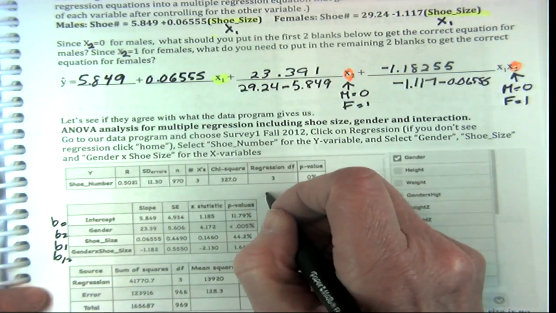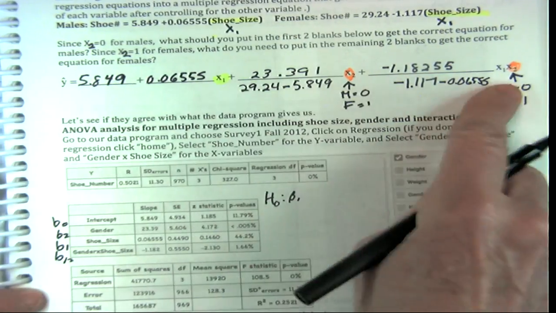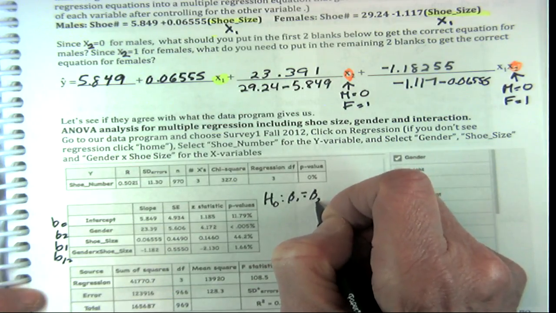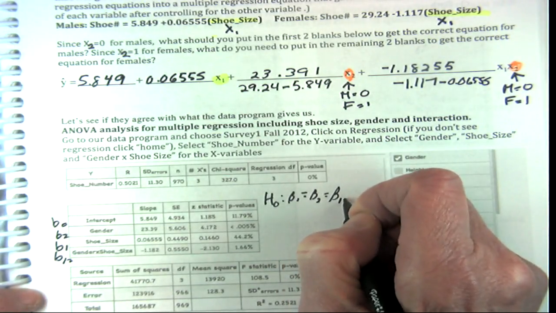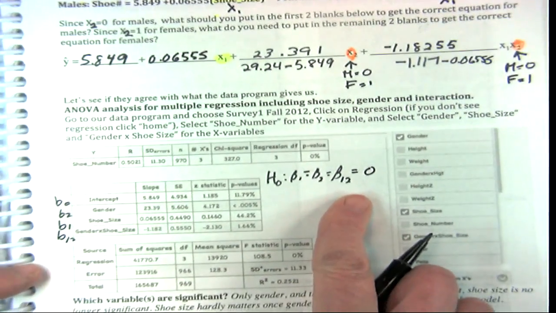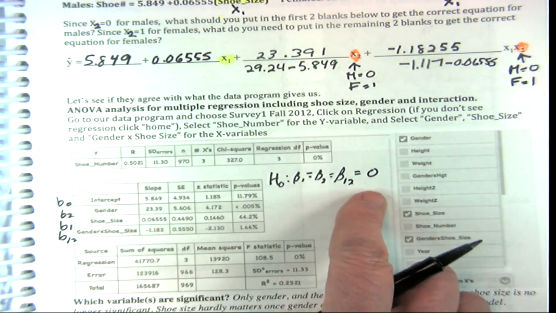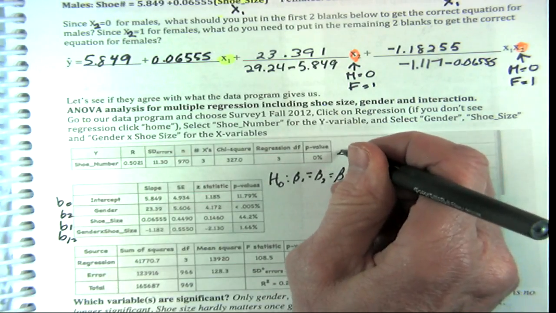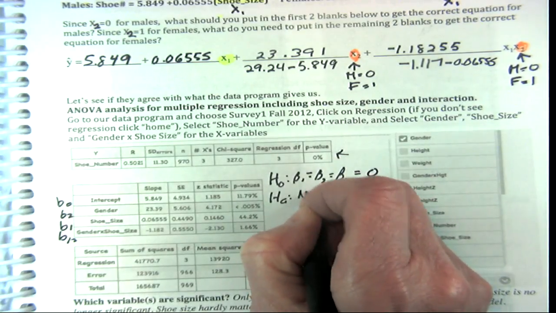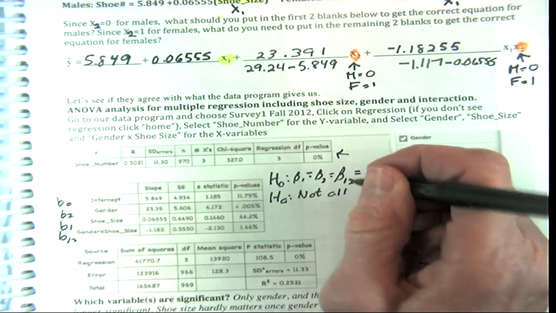And of course, again, our null is that all the betas in front of x's, all these terms, are equal to 0 in the population. In our sample, of course, we got something, right? And we can see, again, we reject that null. And the alternative, again, is that not all of them are 0. One of these is significant.